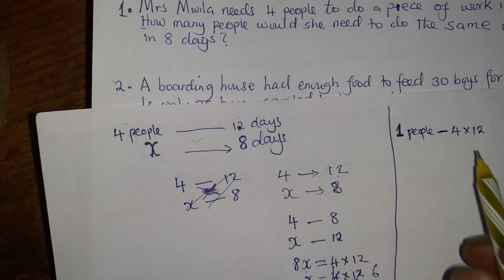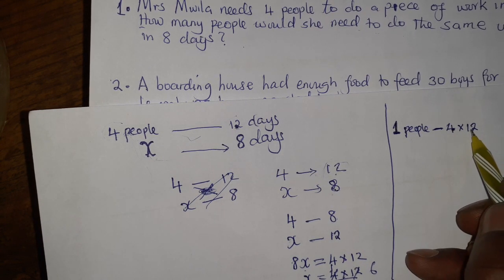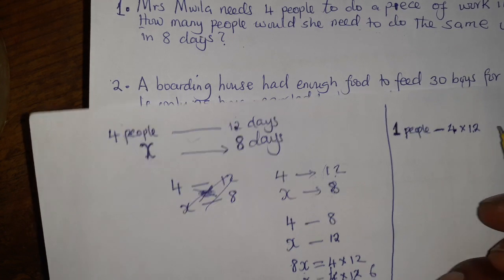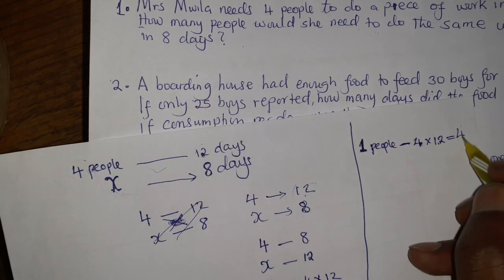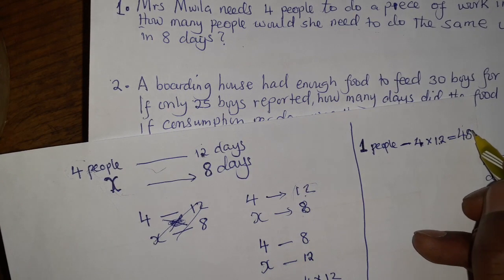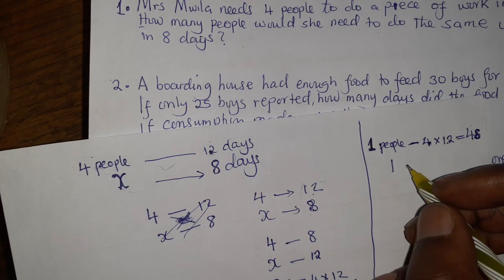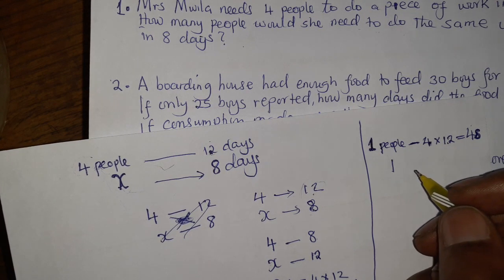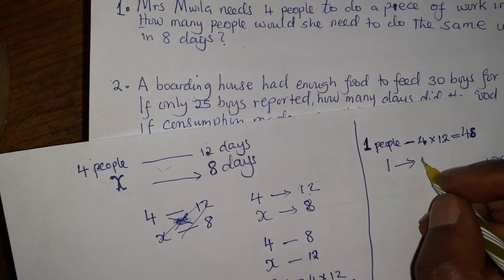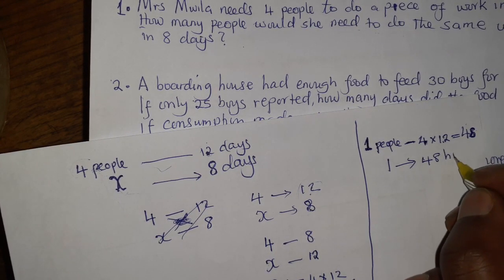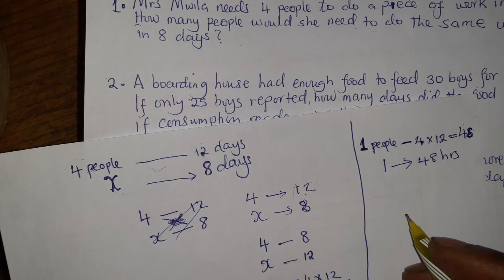One person is going to take, you multiply 4, that is for 4 people, it equals this one. So for one person, you need to multiply now 4 by, you get 48 hours. So one person is going to take 48 hours to do this work.